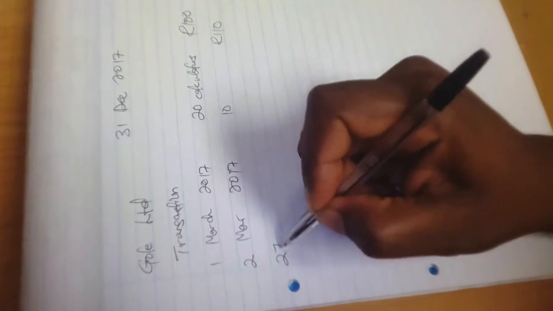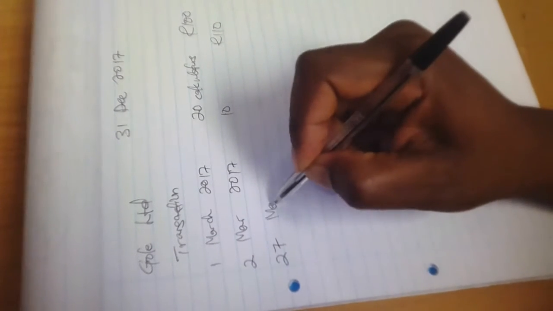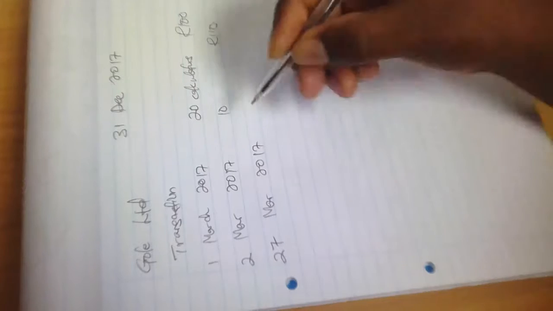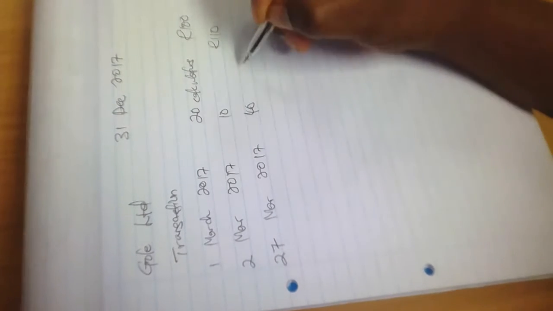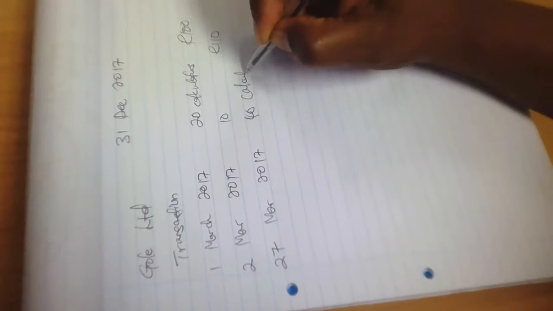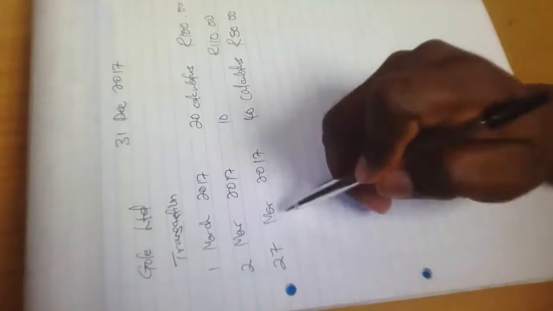Then on the 27th of March, I don't know why we were happy, but we bought 40 calculators, and each was costing 50 rand. So I think the reason why we bought 40 calculators on the 27th is because maybe they were costing less.